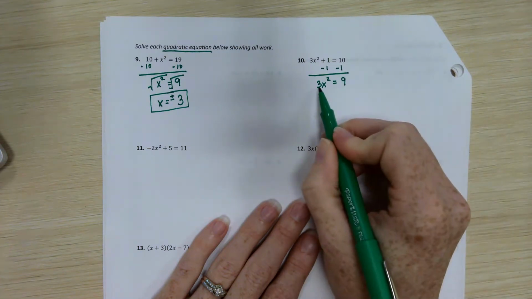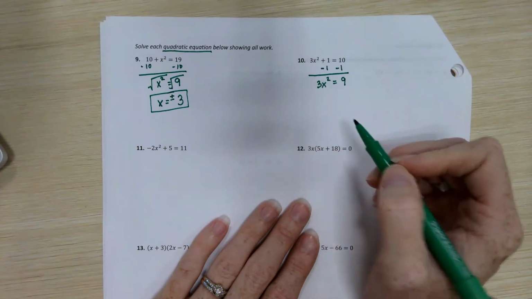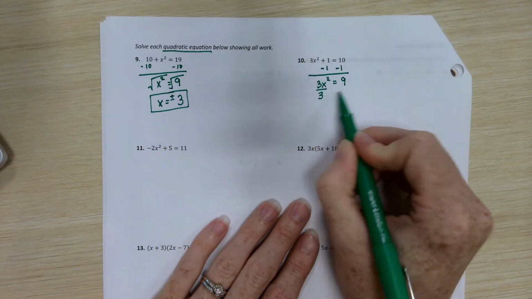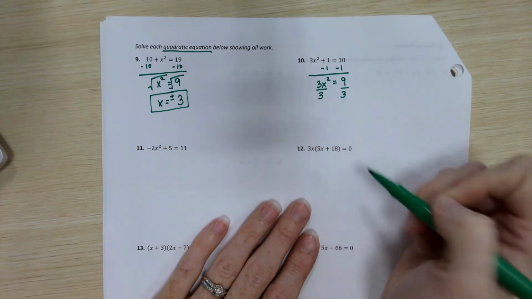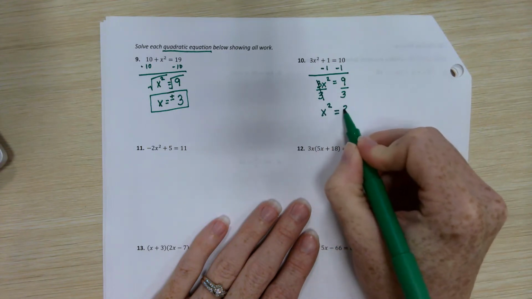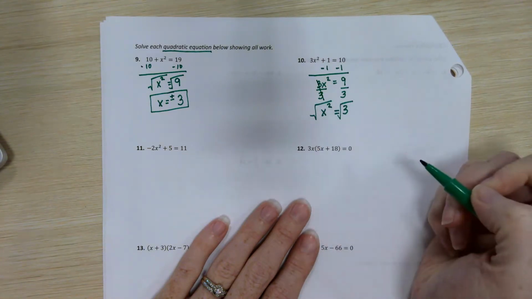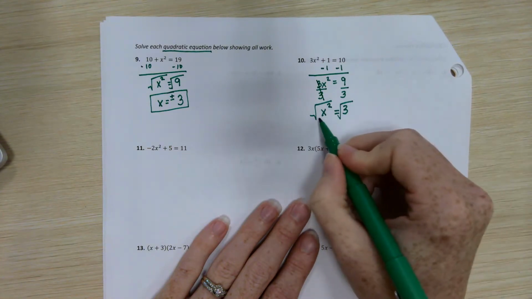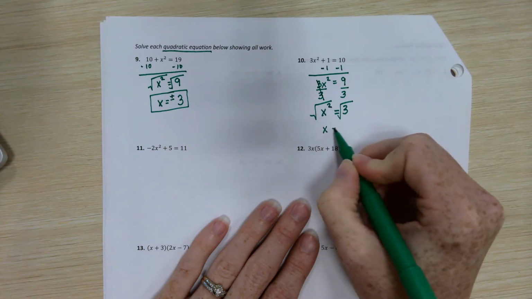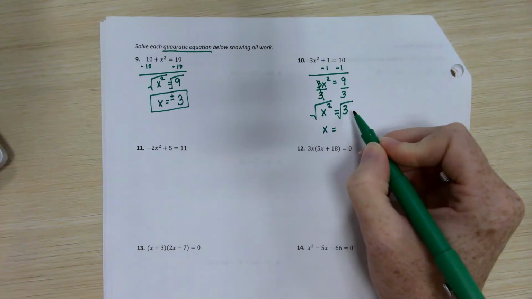We do need to get rid of this 3 before we square root because the square root of 3 is not a friendly value. So if we do that with division, 3 divided by 3 will give us that 1 we're looking for to just be x squared. And now we're set up like we were before to square root both sides. The square root of 1x squared is just x. The square root of 3 is not an integer value.